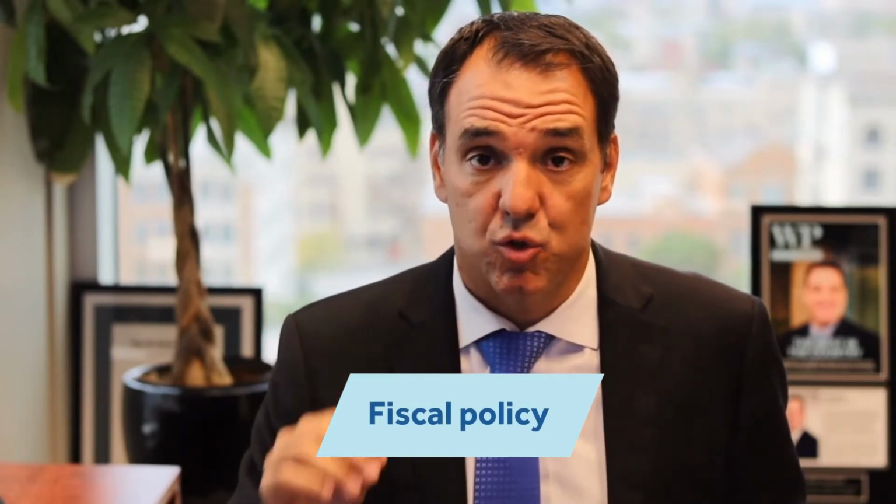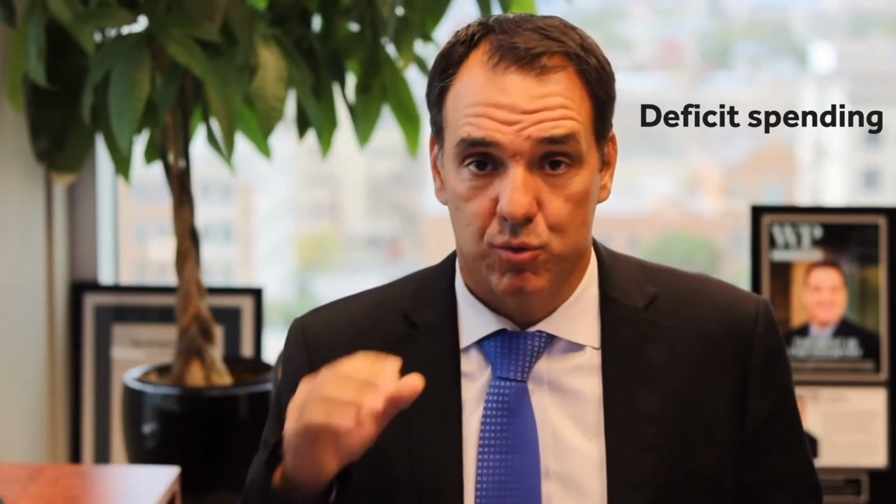The other way they do it is through fiscal policy. Fiscal policy is controlled by the government themselves. So they can control taxation, they can control stimulus, and they can control their deficit spending. All of those will directly impact the consumer, and as a whole, will have an impact on the GDP growth of a nation.